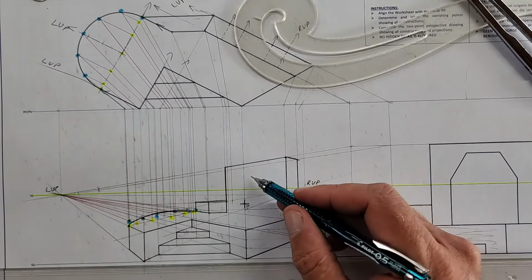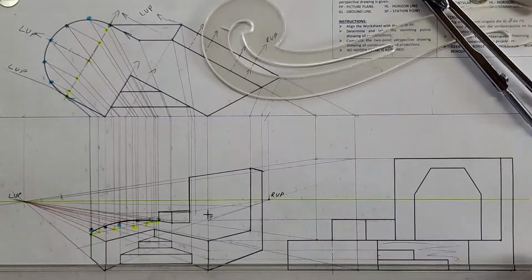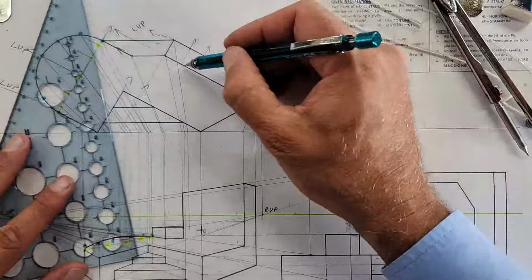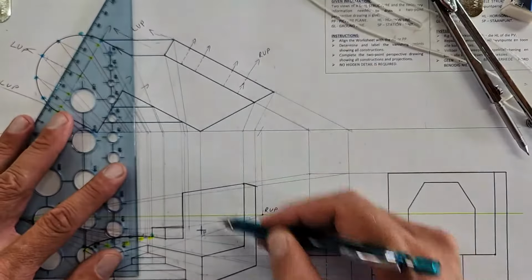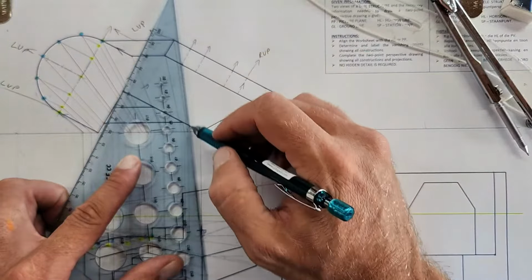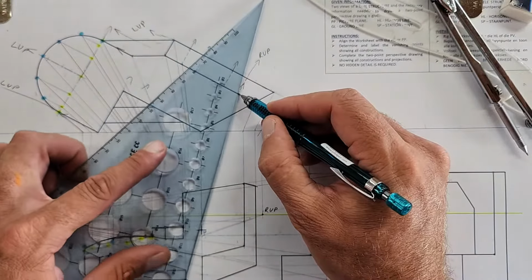And then the hexagon on this side. So half a hexagon. The bottom is an easy one. We have that line running down. Let's aim that one to the SP. So also this one here.